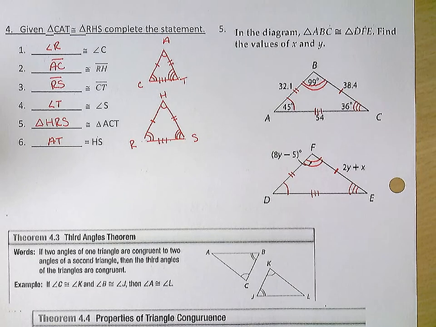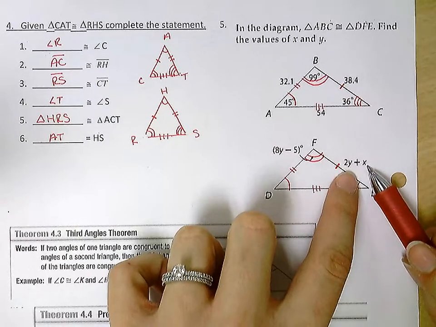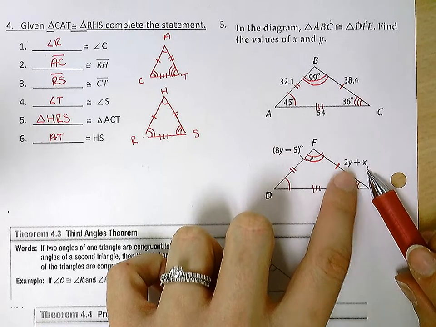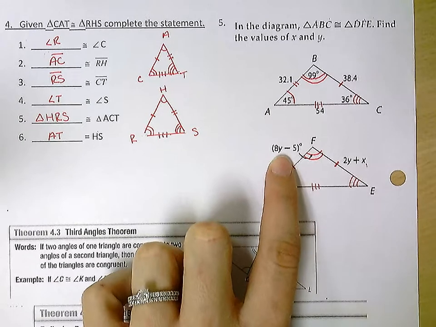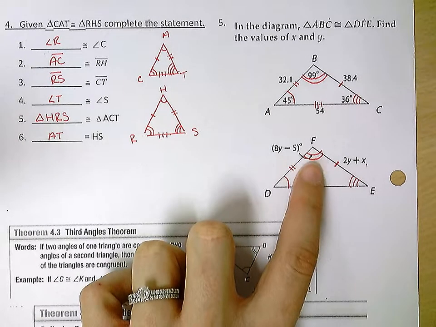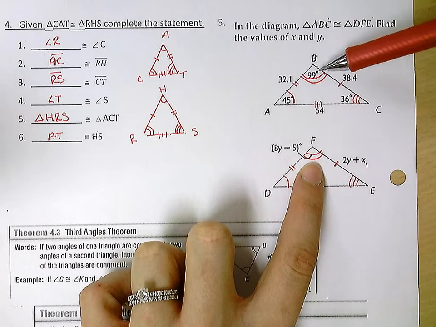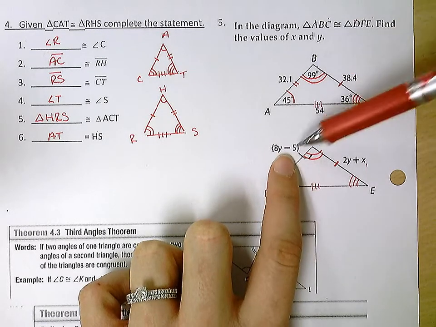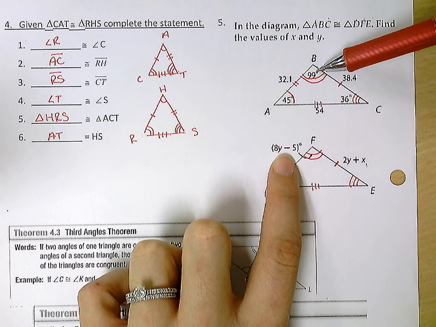From there, it's easier to solve for these variables. If I look for X in my picture, that's right here, but there's also a Y in this one, so I'm going to need to find Y first. There's a Y over here. What angle is angle F equal to? B, which is 99. So I can set 8y minus 5 equal to 99 because I know those angles are equal.